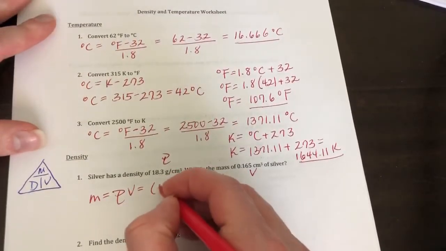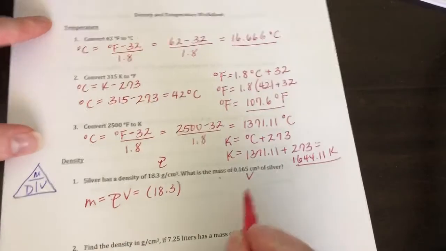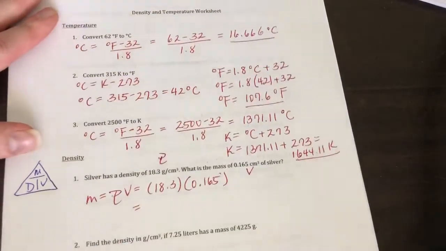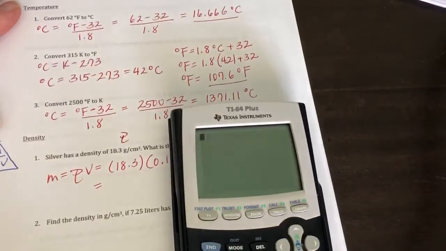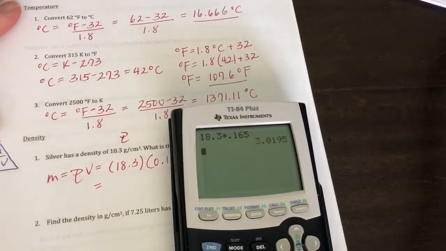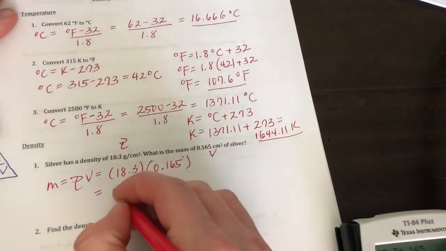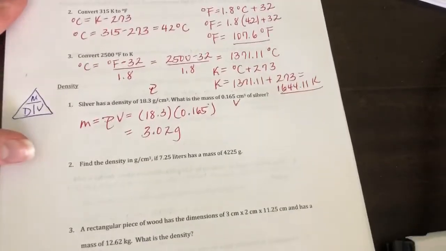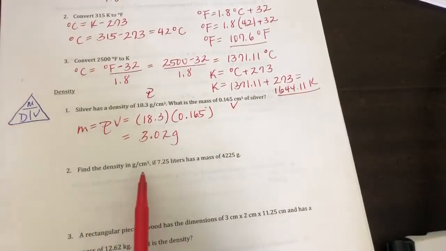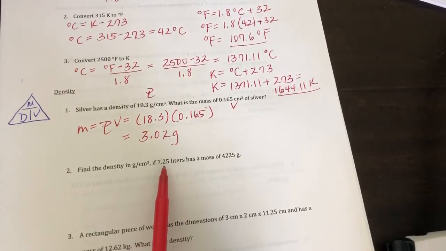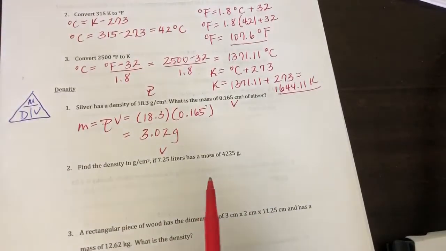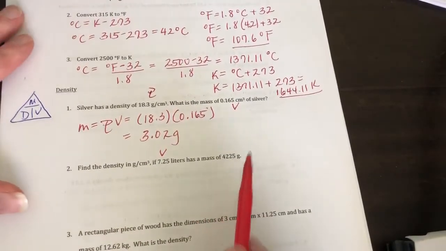Okay, so your density is 18.3 and your volume is going to be 0.165. Multiply those two numbers together. So you get 3.02 grams. Okay, next one, it says find the density in grams per centimeter cubed. If I have 7.25 liters, which is going to be your volume, and a mass of 4.225 grams.